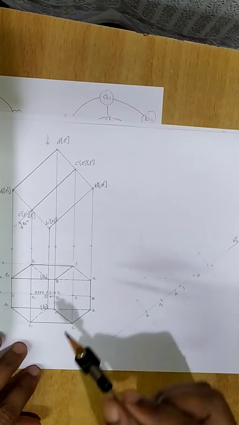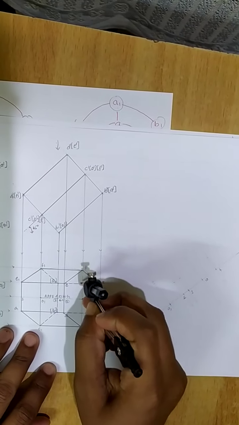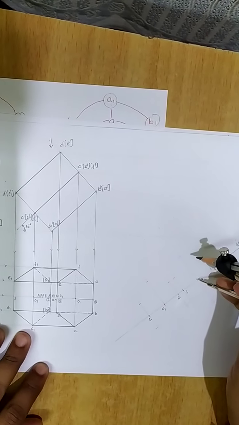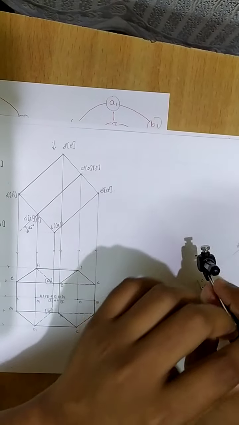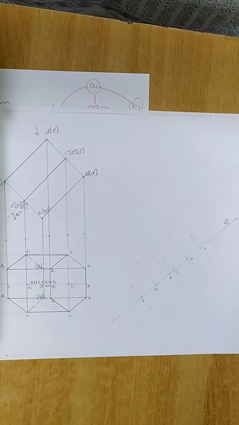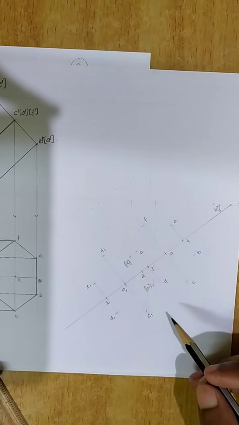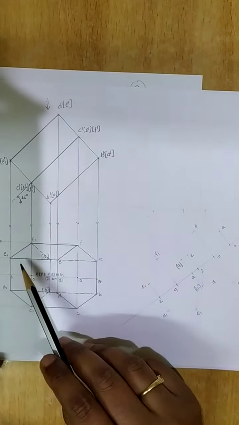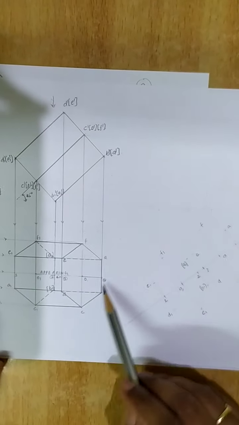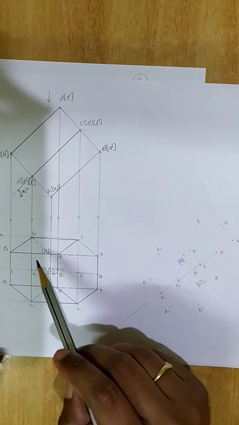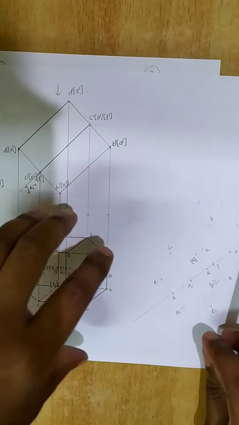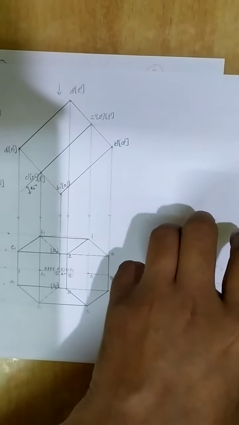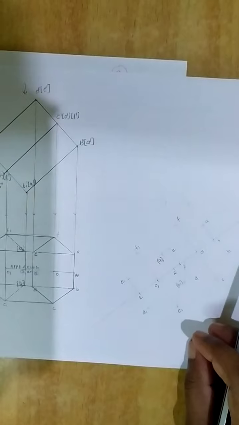Similarly, take the distance from O1 to F. So I have taken the distance from O1 to F. You cut the arc above as well as below. Okay, once after cutting the arcs, you do the namings. After doing the namings, you join all the corners. As you're having the lines in the second position top view, the figure has to be the same from the second position top view and the third position top view. So it must be same.